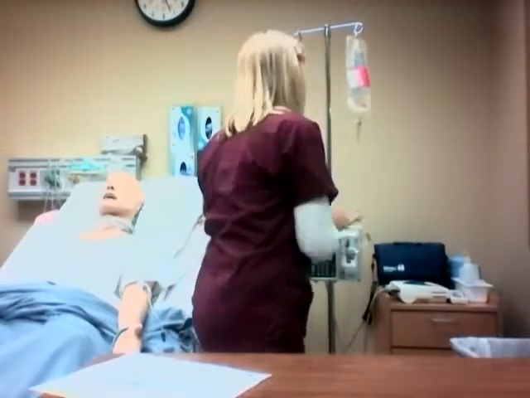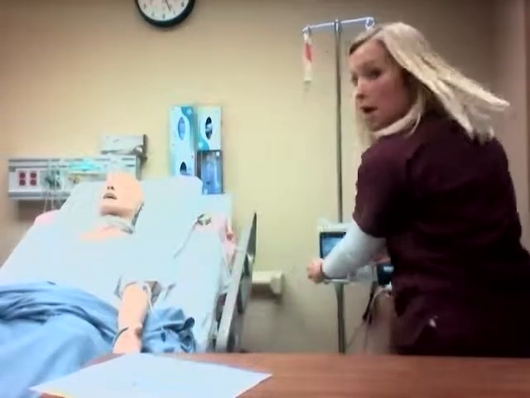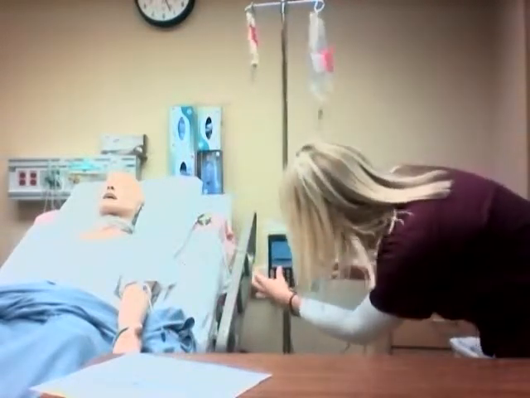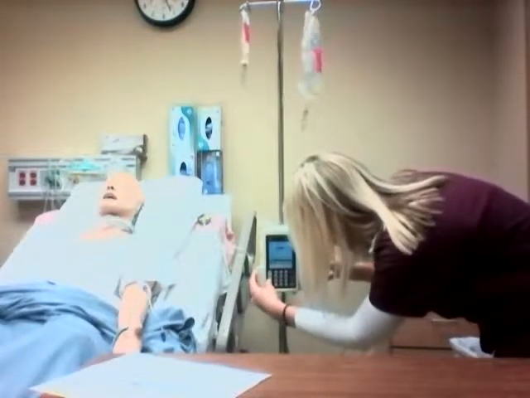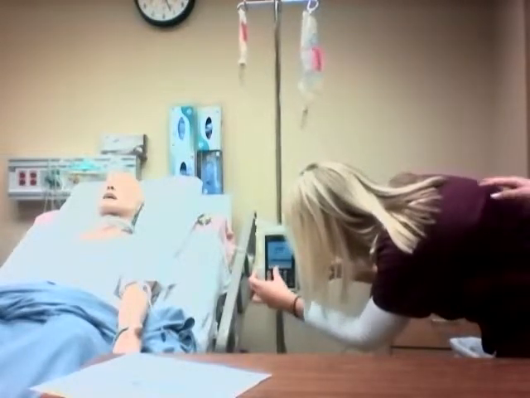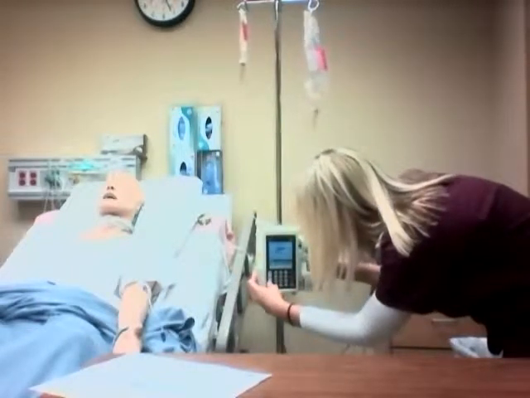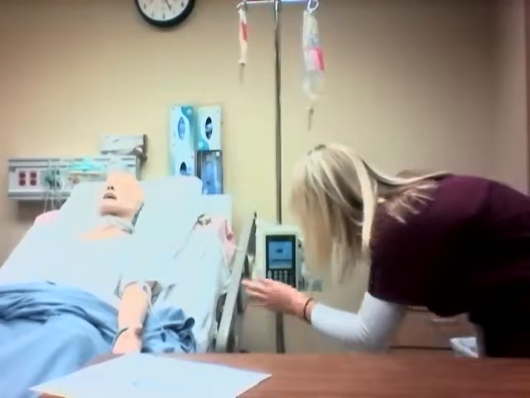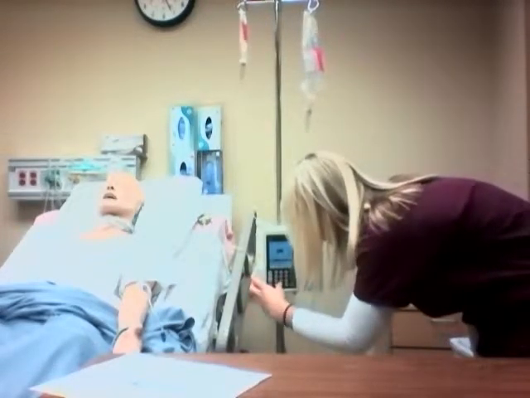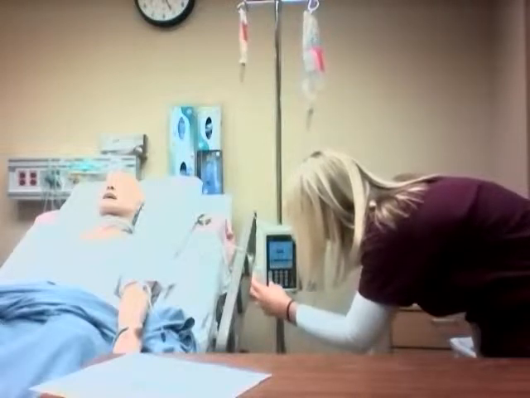Okay, so I've got it connected, and I'm going to set up for line B. Okay, so I'm going to select line B, and I'm going to change mode to concurrent, and we are going to be infusing 10 mils per hour.